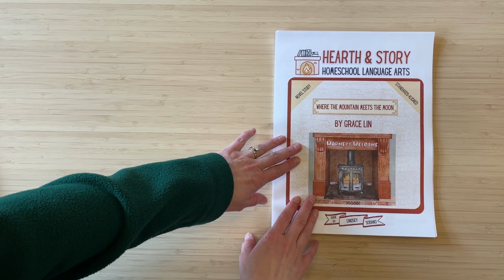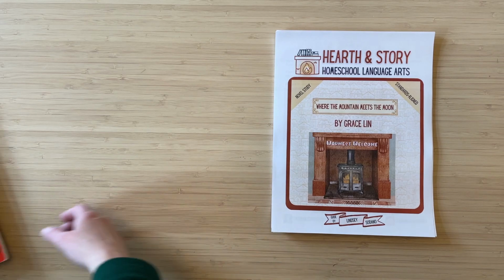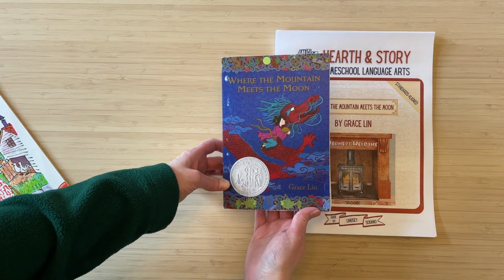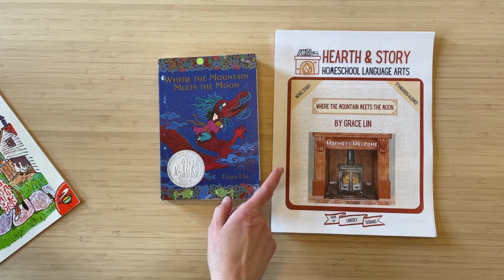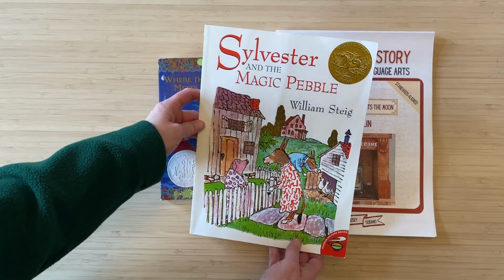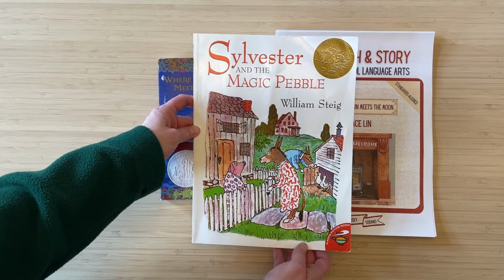So let's get into it. Here is what you're going to need for this study guide. Of course, you need a copy of the book, Where the Mountain Meets the Moon. And you also need a second book. This is, I think, our only study guide that requires a second book. This is Sylvester and the Magic Pebble, 1969 Caldecott Award winner.